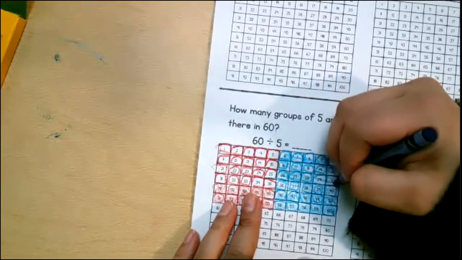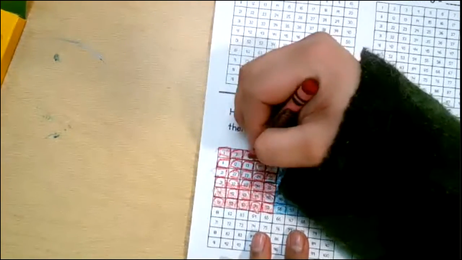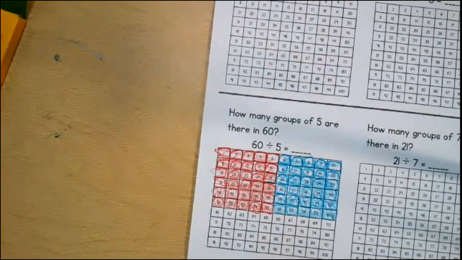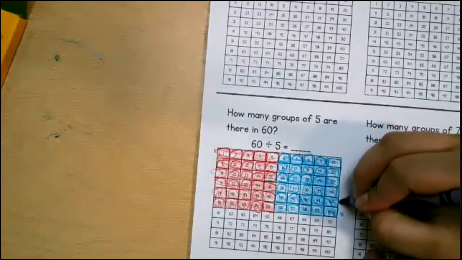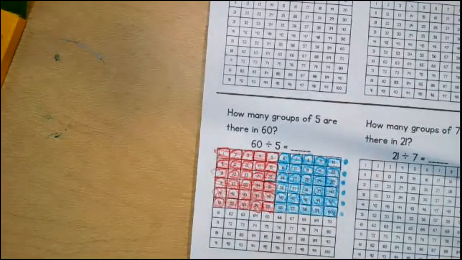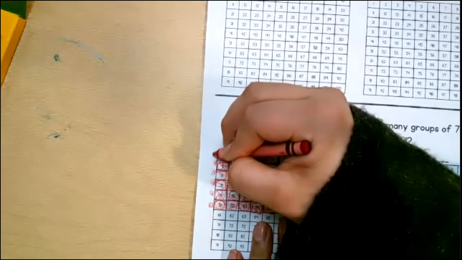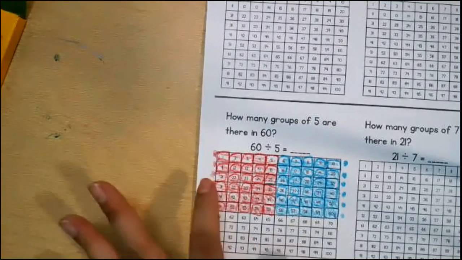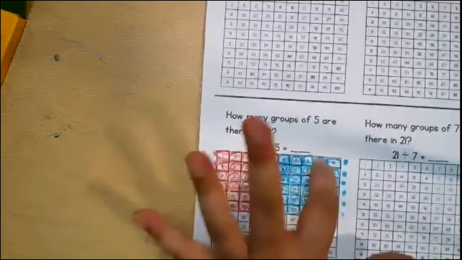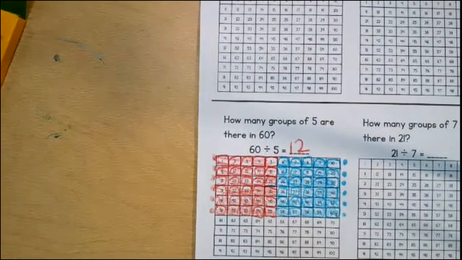So now who can tell me how many groups of 5 we have in 60? Go ahead and take a look at all of our groups of 5. Who can tell me? All right, let's count together. So we have 1 group of 5, 2 groups of 5, 3 groups of 5, 4 groups of 5, 5 groups of 5, and 6 groups of 5. Then we have 7 groups of 5, 8, 9, 10, 11 groups of 5, and 12 groups of 5. So we have 12 groups of 5. Ready? 1, 2, 3, 4, 5, 6, 7, 8, 9, 10, 11, 12. So our answer, 60 divided by 5 is 12. We have 12 groups of 5.